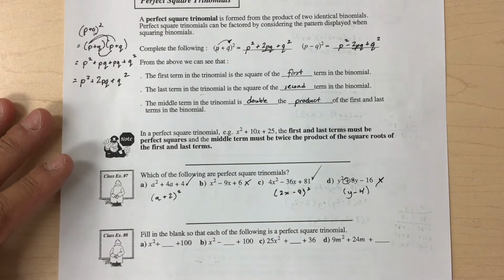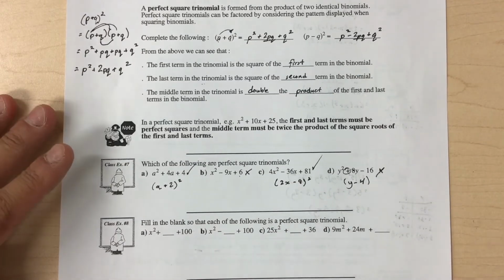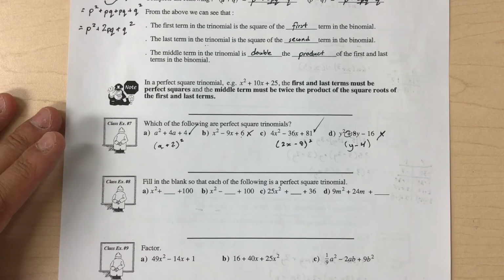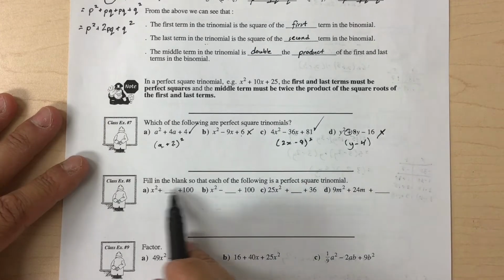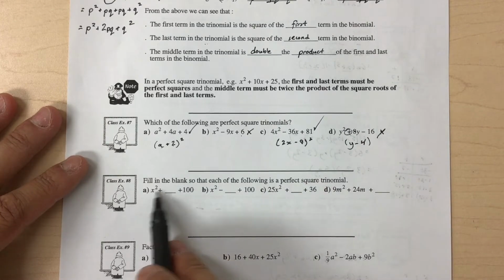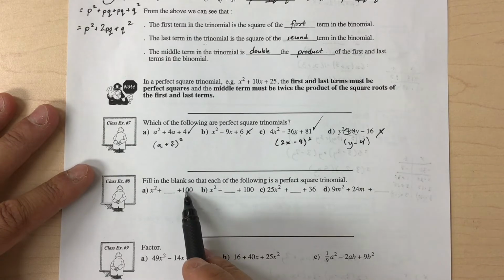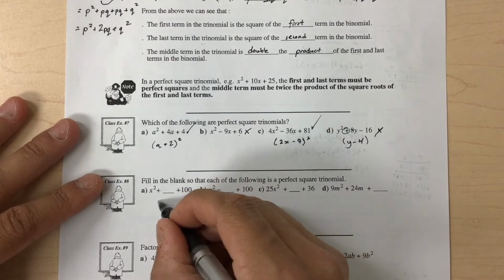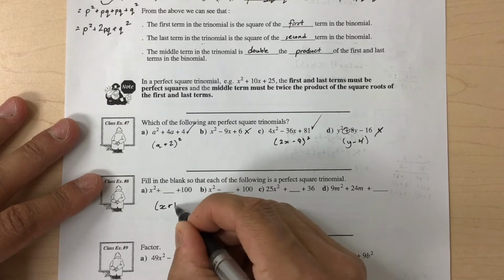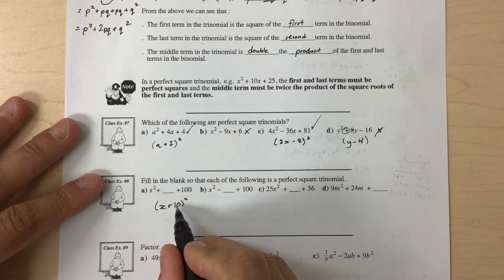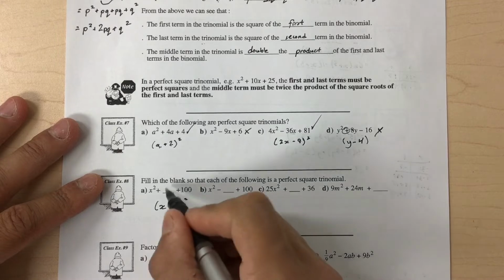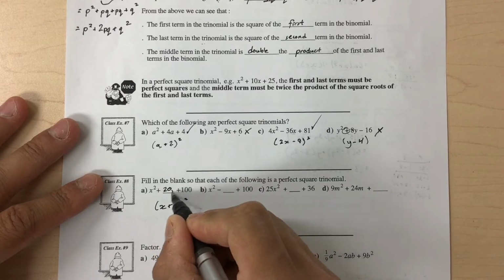Okay, last, before the video gets too long, I'll fill in one of the blanks here. So x squared plus 10, the only thing that this potentially could be would be (x + 10) squared. So 10 times x would be 10x, times 2 would be 20x.